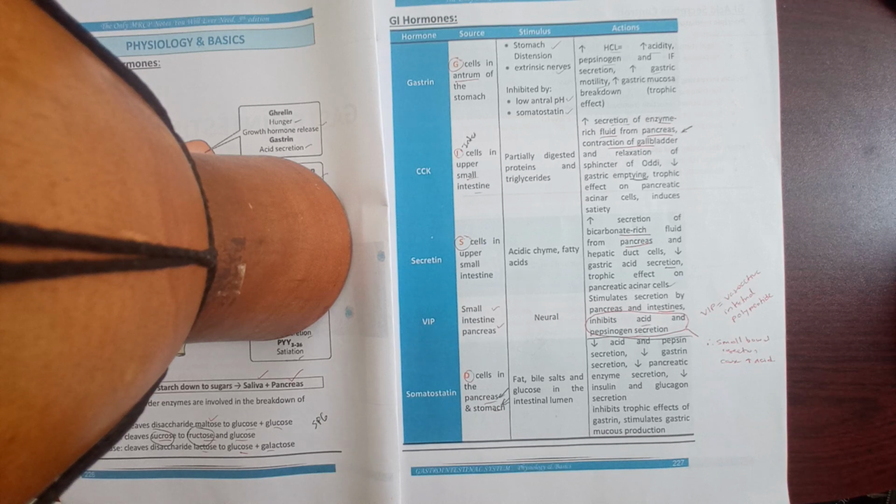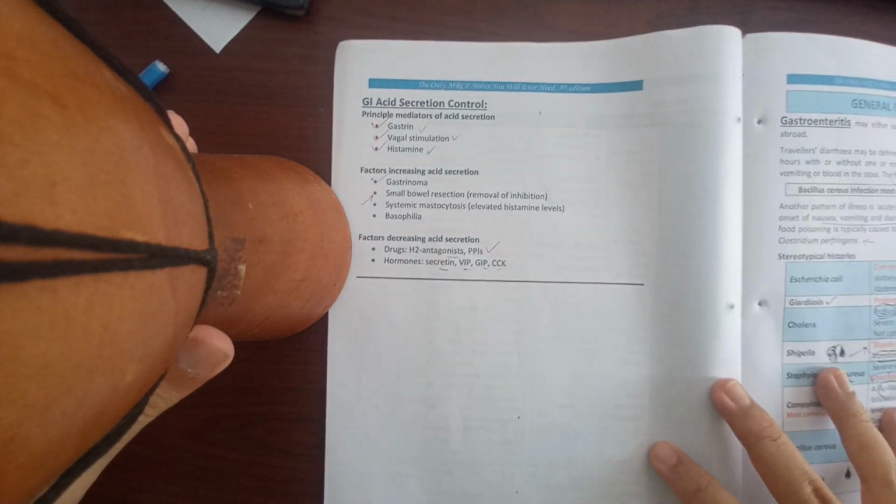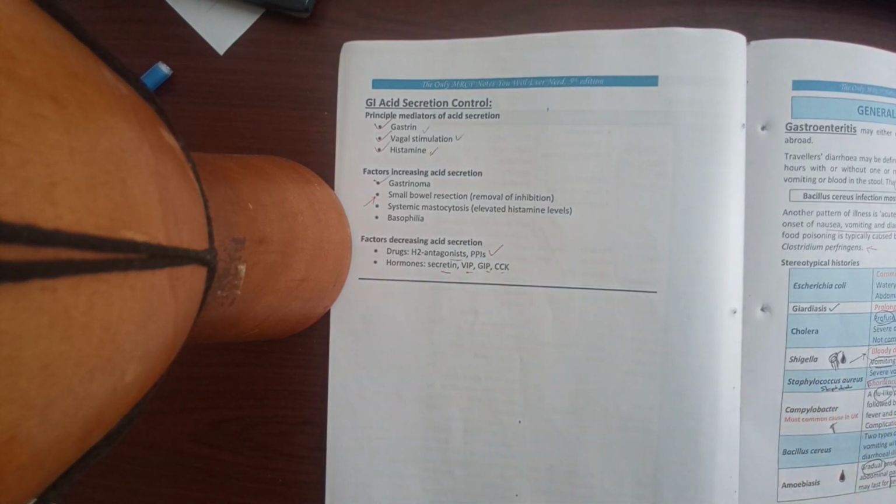And somatostatin is found in the D cells in the pancreas and stomach. The stimulus is fat, bile salts, and glucose in the intestinal lumen. And it decreases acid and pepsin secretion, decreases gastrin secretion, decreases pancreatic enzyme secretion, and decreases insulin and glucagon secretion. Decreases many things. Inhibits the trophic effect of gastrin, stimulates gastric mucus production. So a lot of hormones, I need to remember more or less everything regarding them.